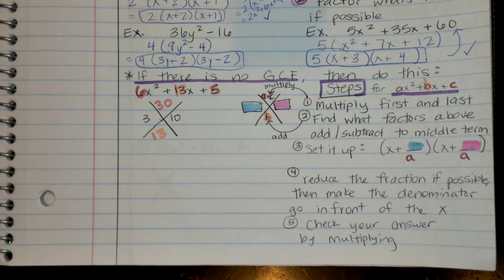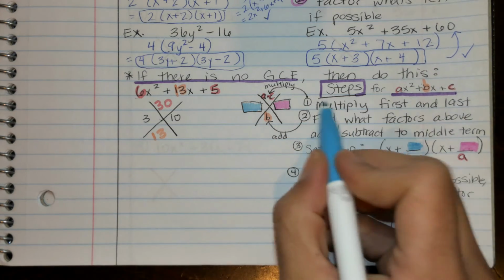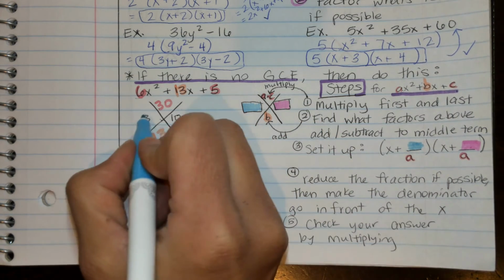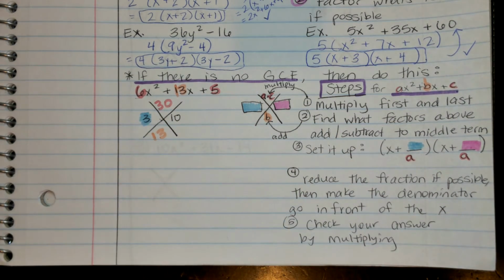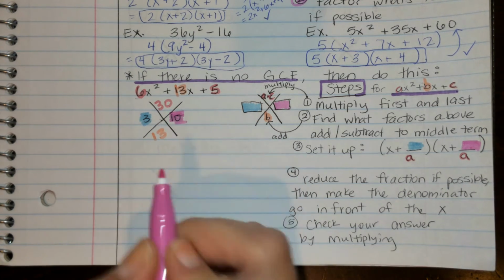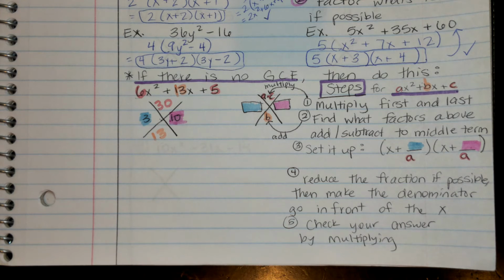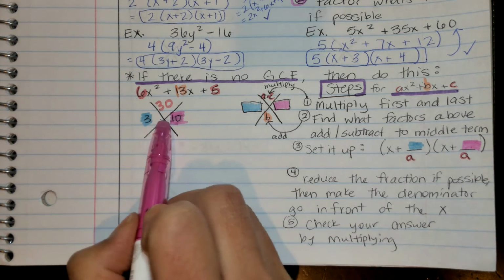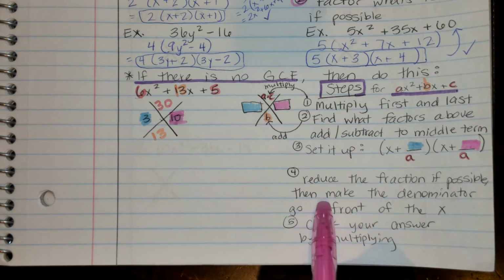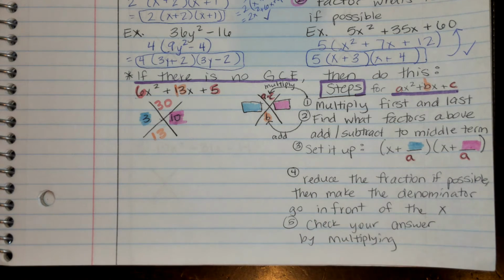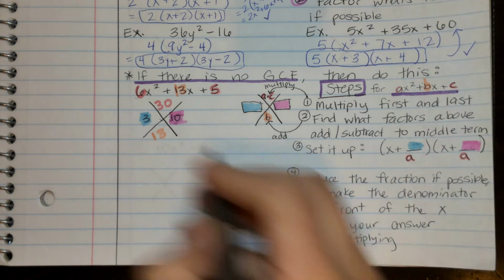So at this point, I've got steps 1 and 2 done, and I'm on step 3. Again, I'll just color these to make it match so that you can follow along easily, hopefully. So I'm trying to make this look like that so that you can follow the steps right here. I'm at step 3, set it up.